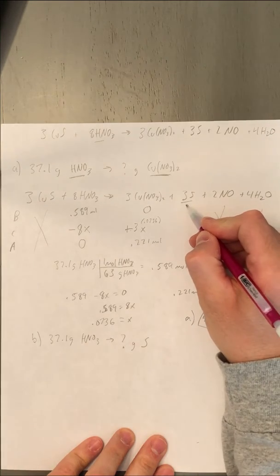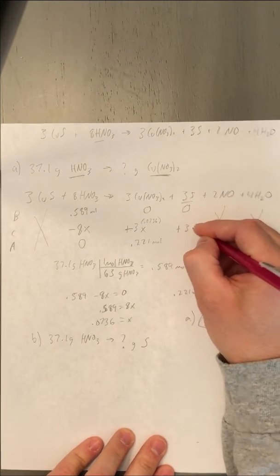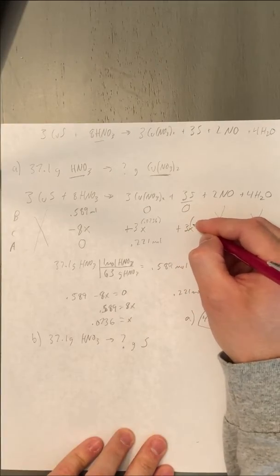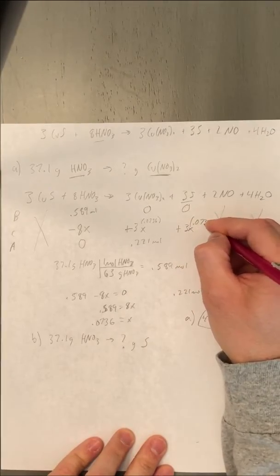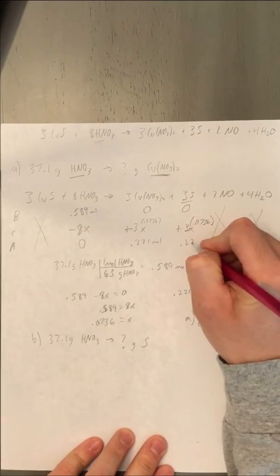Because sulfur is a product, I know I have 0. I'm adding the product and it's 3x. And we just solved that x was 0.0736. And then I can get the same thing here, 0.221.